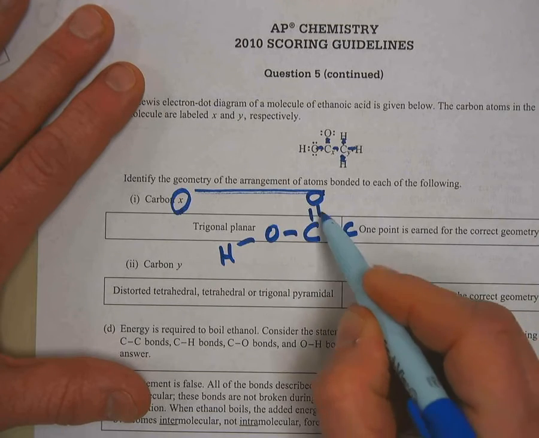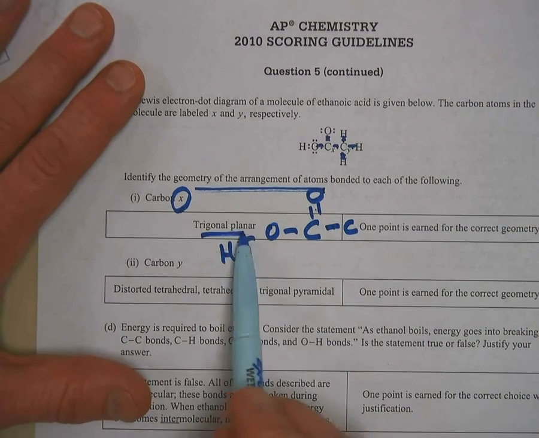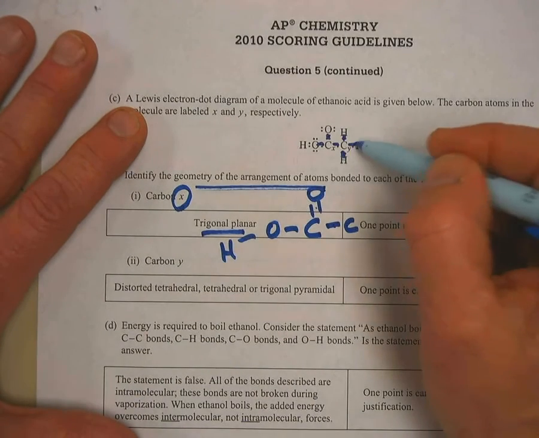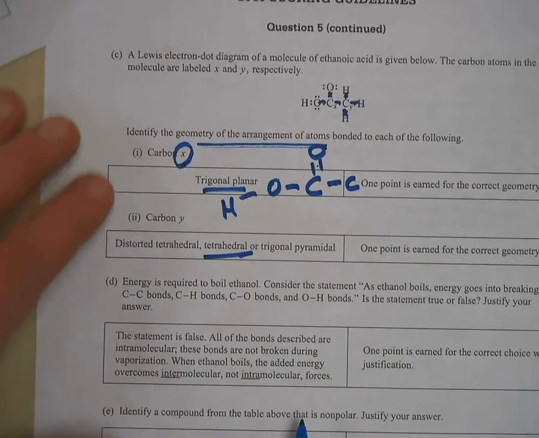So you can count 1, 2, 3: three bonded domains, zero non-bonded domains, known as trigonal planar. Carbon Y right here has 1, 2, 3, 4 bonds around it. So you could say tetrahedral, four bonded, zero non-bonded.